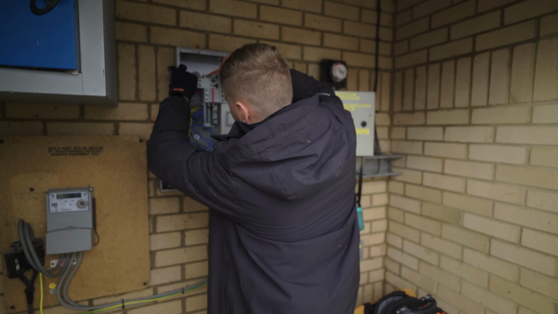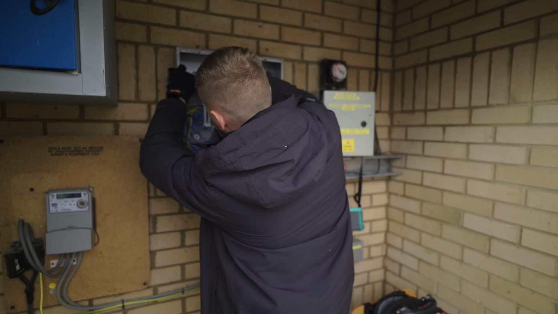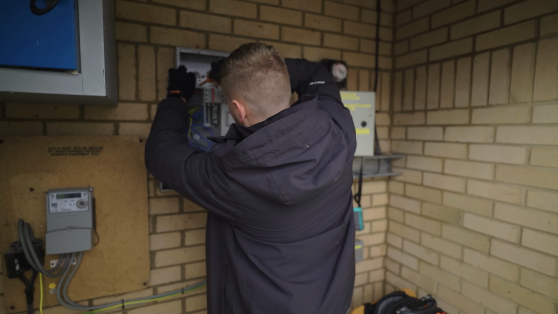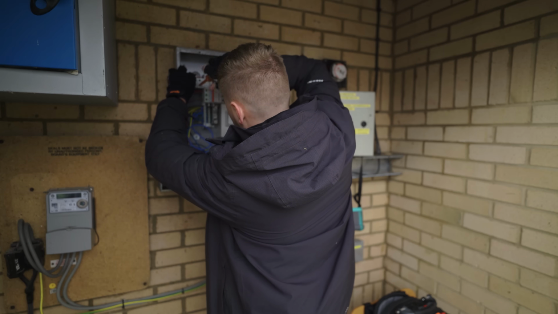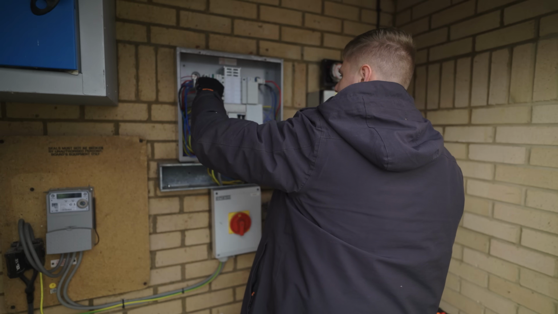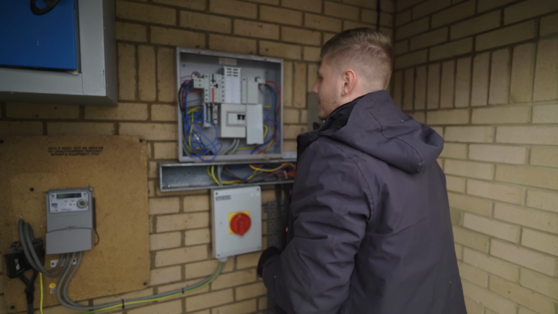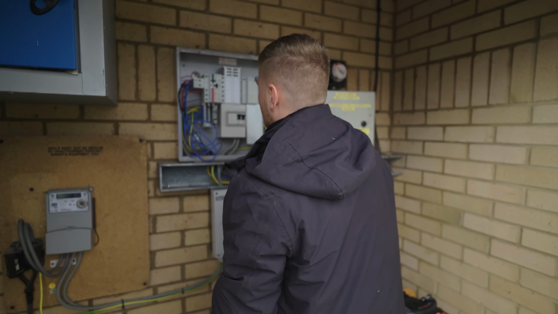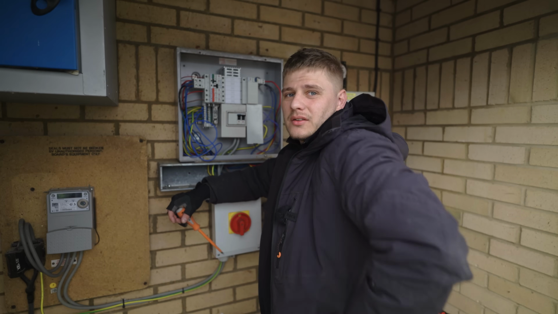So I'm hoping that lamp had something to do with it. Maybe, maybe not. Still not liking it. Still not liking it. So it's an earth fault.